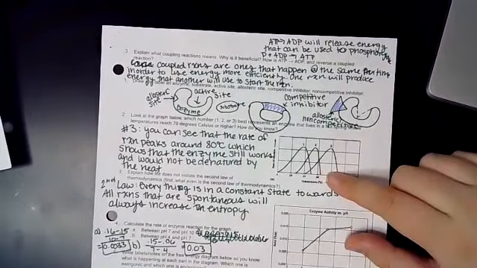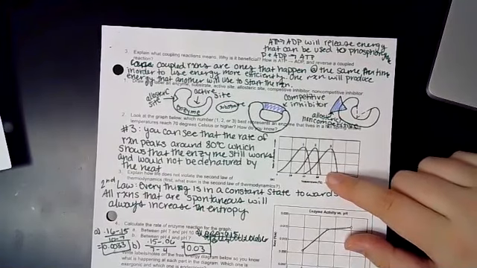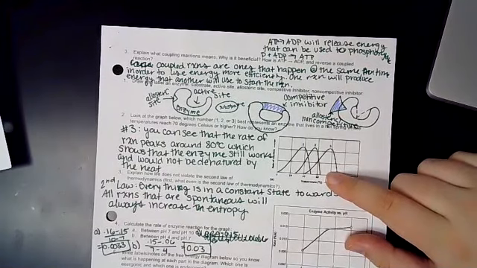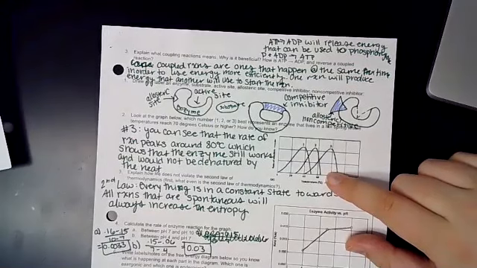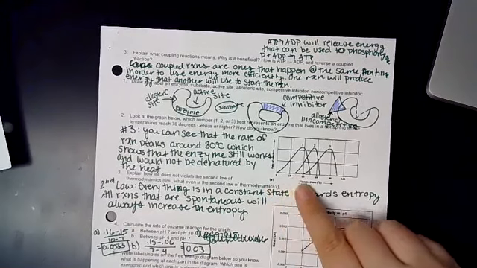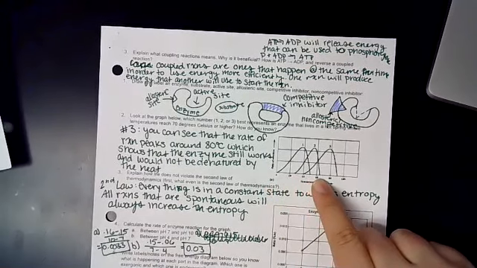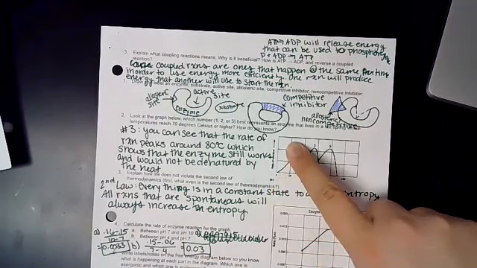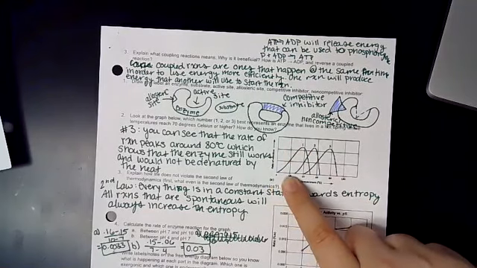Number 2 on this page, looking at the graph below, which number 1, 2, or 3 best represents an enzyme that lives in a hot spring where temperatures reach 70 degrees Celsius or higher? If we're looking at these, we want to see which one is going to work the most, or have the highest rate of reaction, in those high temperatures.